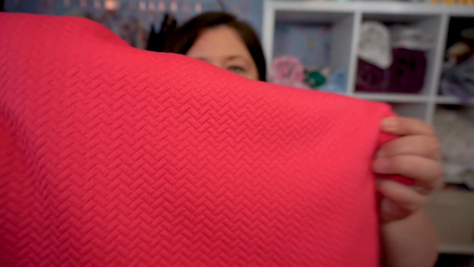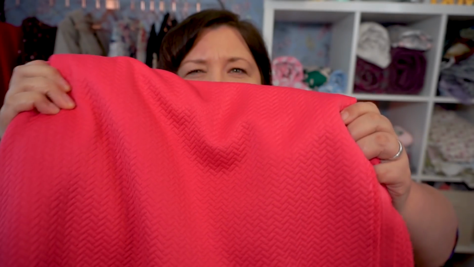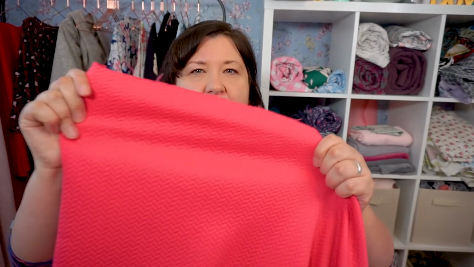The next fabric I want to show you is a bright fabric. It's a bright pink ponte, and that's this one here. It's got a nice little chevron texture on it. I don't know if you can see it. And this is a ponte, it's a poly, I'm 100% sure this is a poly. It's got some stretch, not a great deal. I think it'll make a good cardigan, maybe a boyfriend cardigan or a sweater.